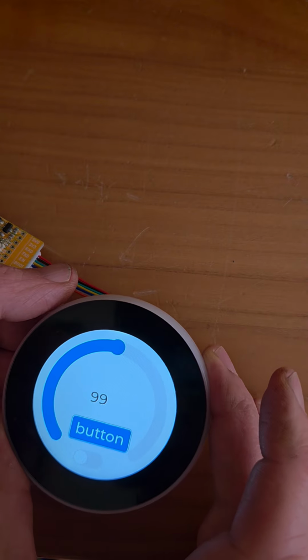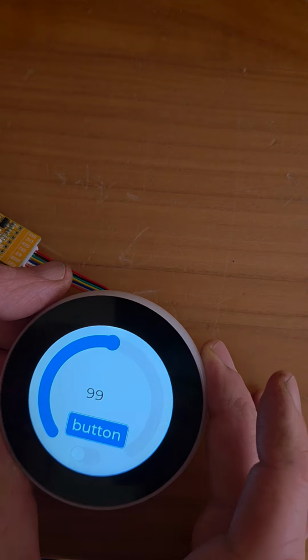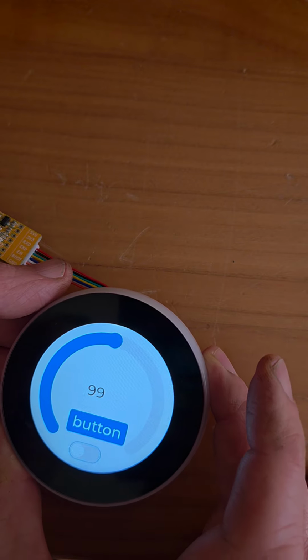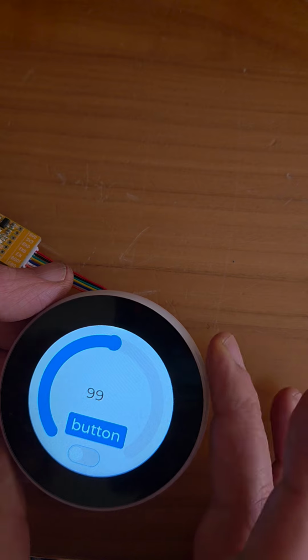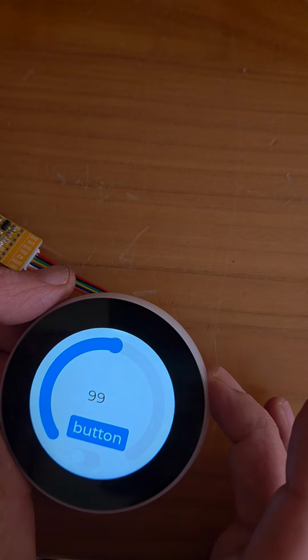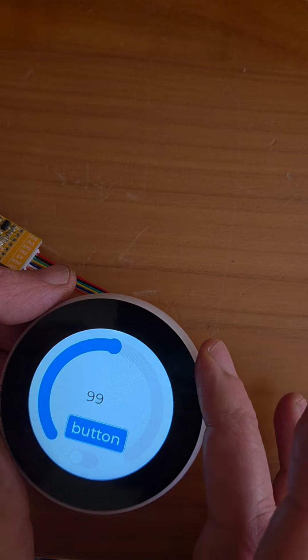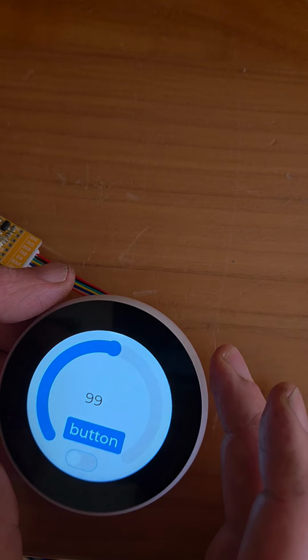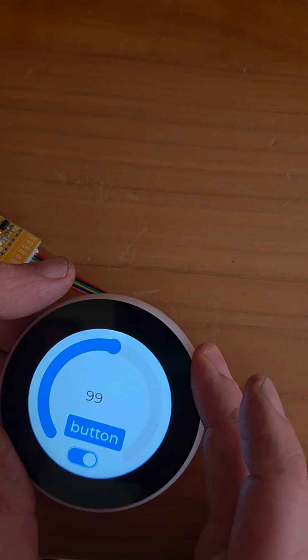that the widgets get selected one by one. Now the button is selected, now the switch is selected. There's a bug in LVGL because now the arc is selected, but you don't see it. If I select the button and press, I can control the button. If I select the switch, I can control the switch.